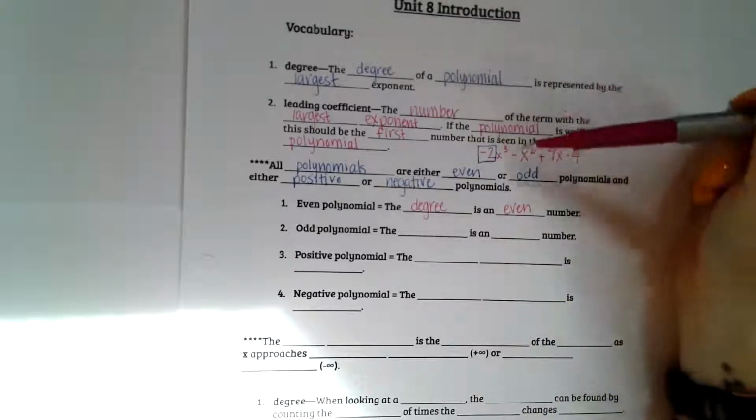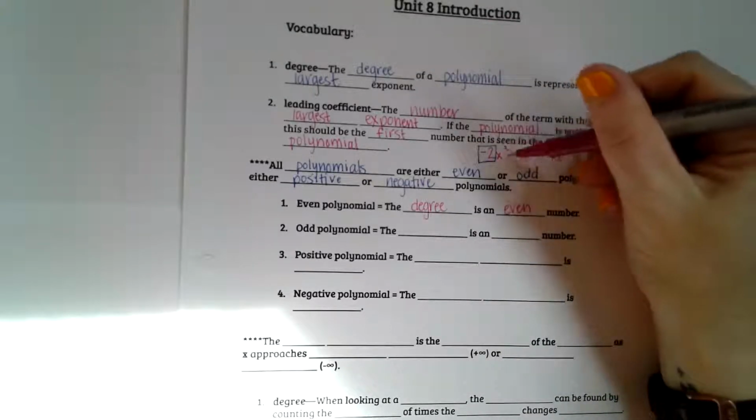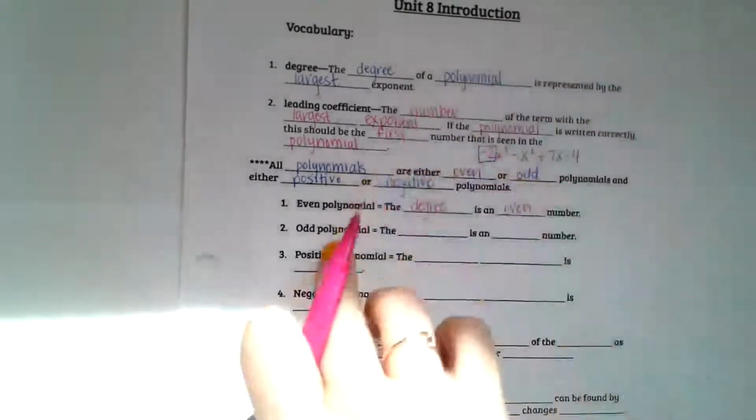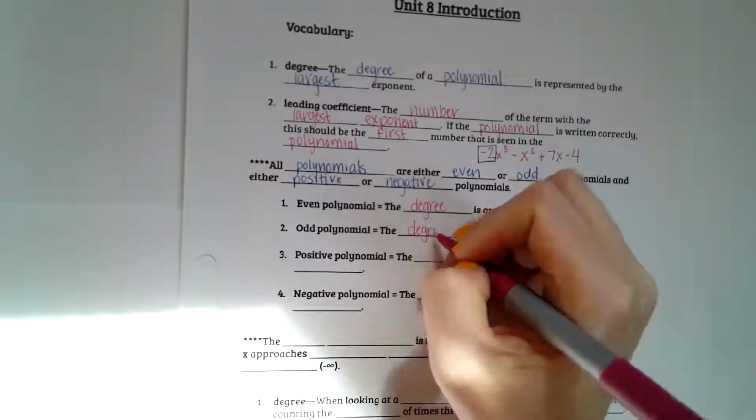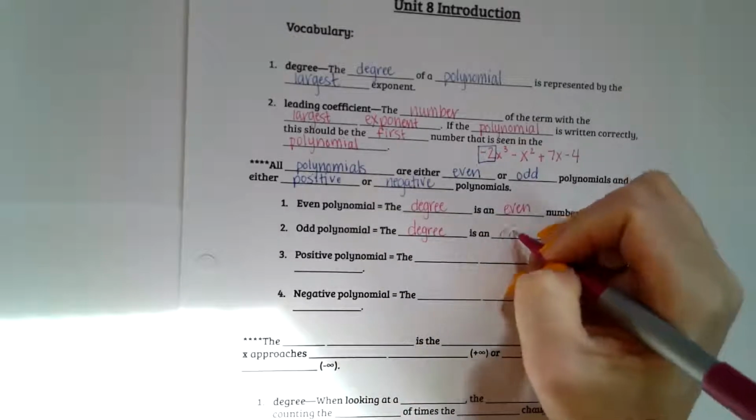So the degree is your exponent. So this one has a degree of 3, so that would be an odd polynomial. So the degree is odd.